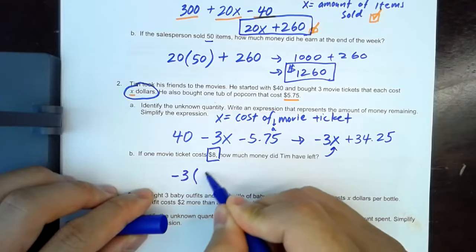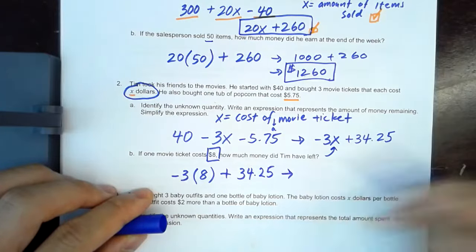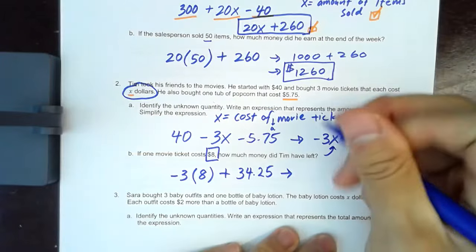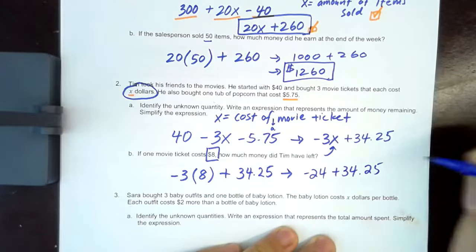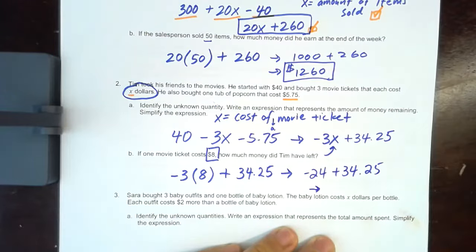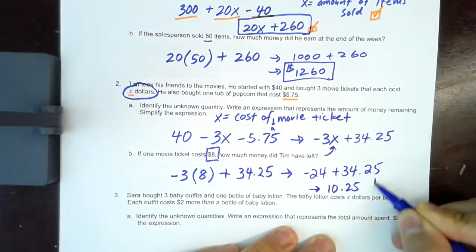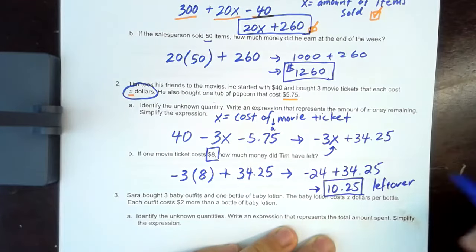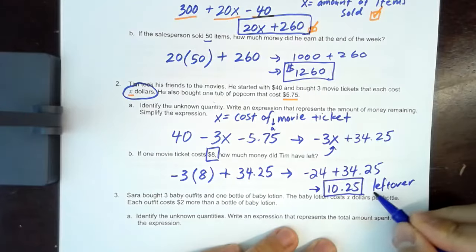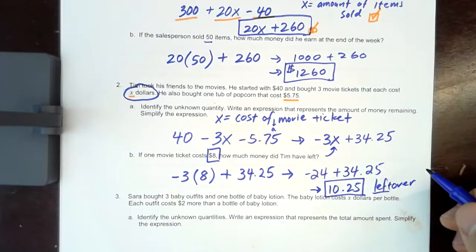Let's do negative 3 times 8 plus 34.25. And negative 3 times 8 is actually negative 24. Negative 24 plus 34.25 is... negative 24 plus 34 is 10.25 left over. Okay, so you have $10.25 in your budget still.